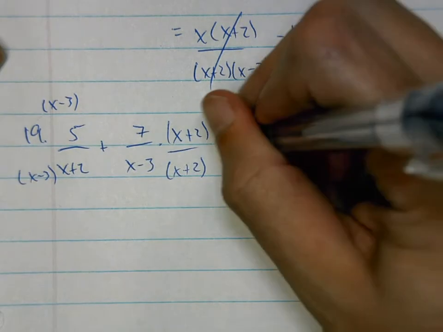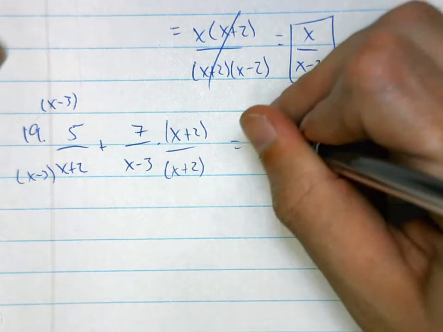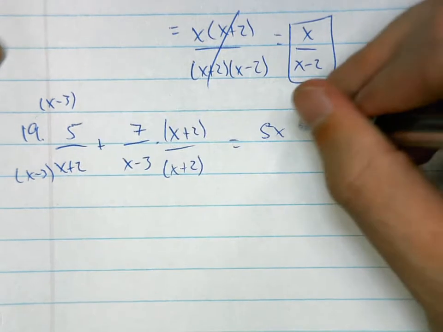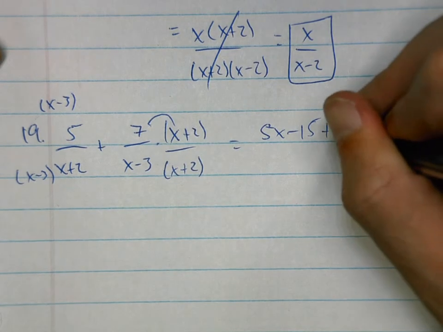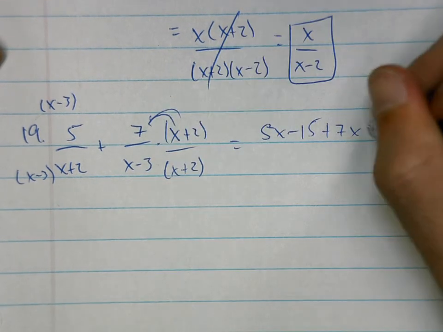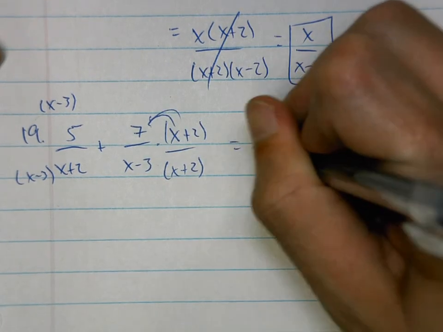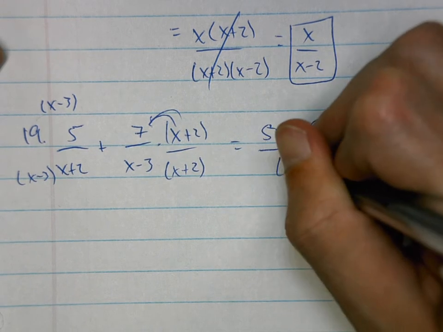So 5 times x is 5x. 5 times negative 3 is negative 15. 7 times x is 7x. 7 times 2 is 14. All over x minus 3, x plus 2.